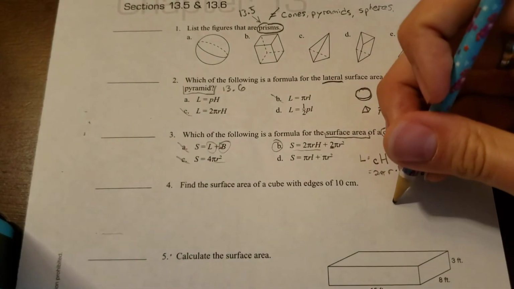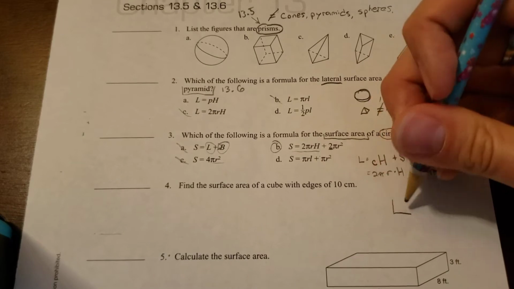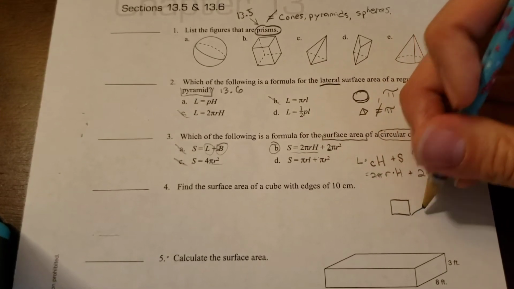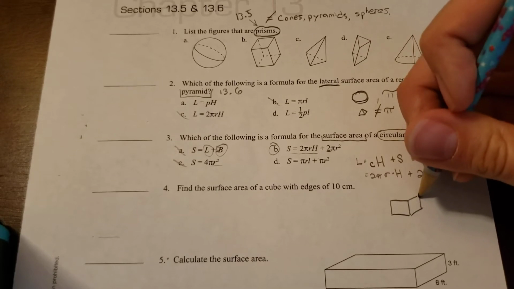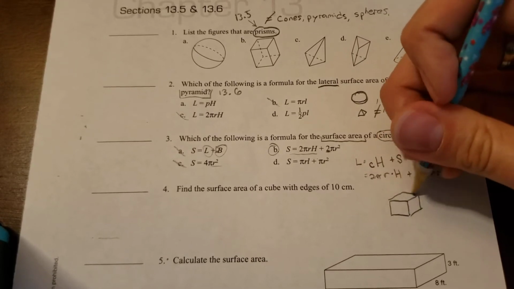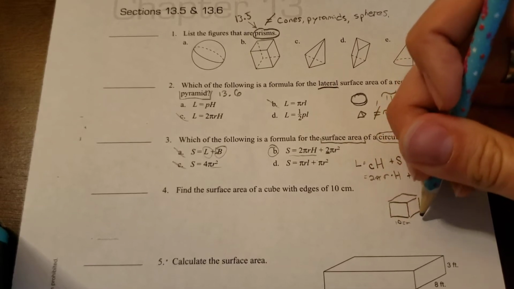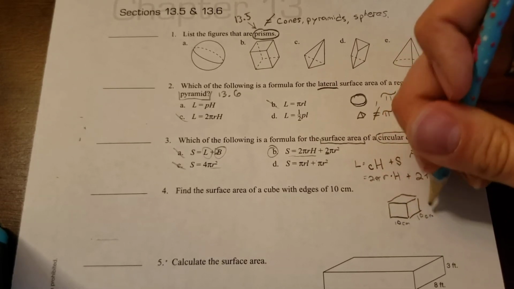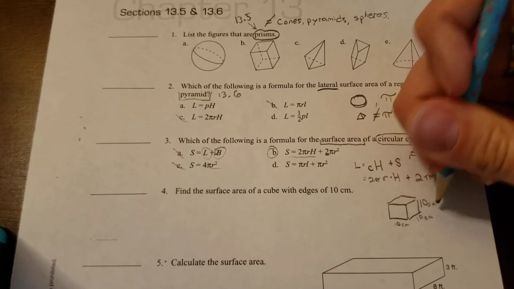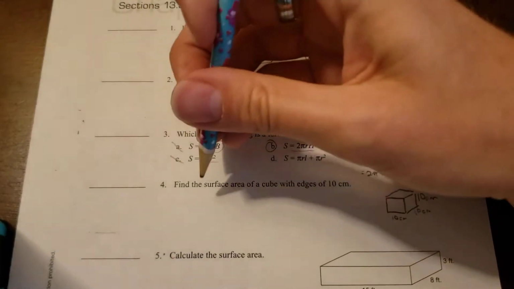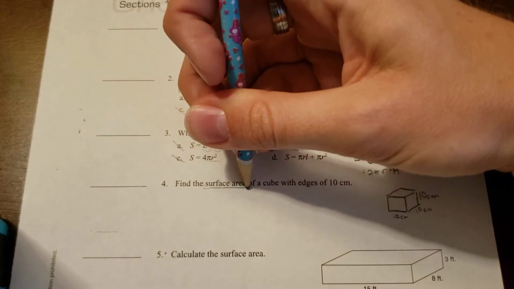The first thing that I'm going to do is draw it out. 10 centimeters, 10 centimeters, and 10 centimeters. Okay, so I'm looking for the whole surface area.